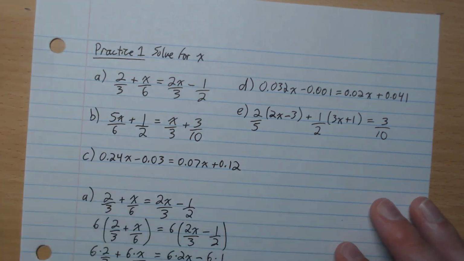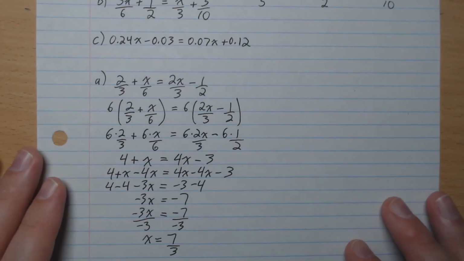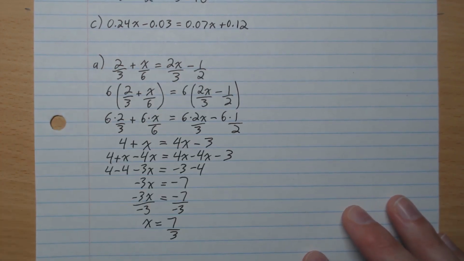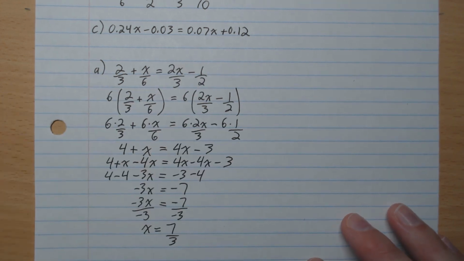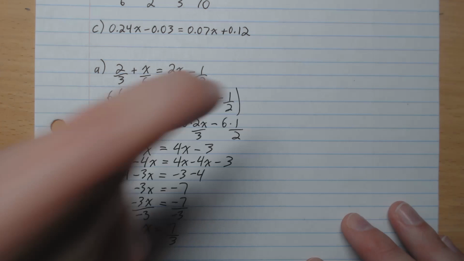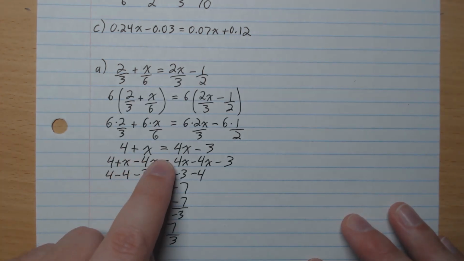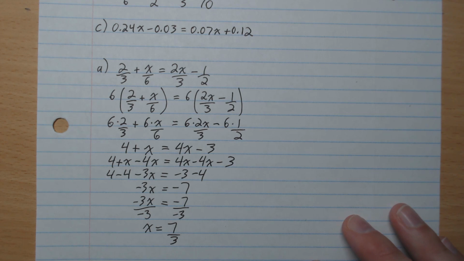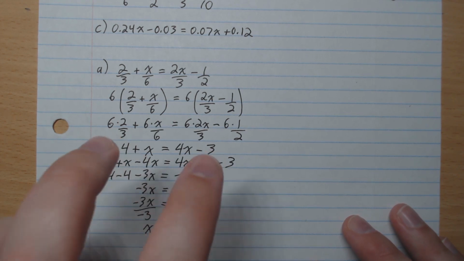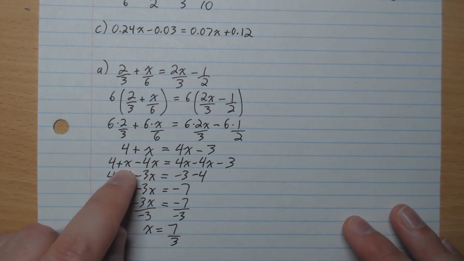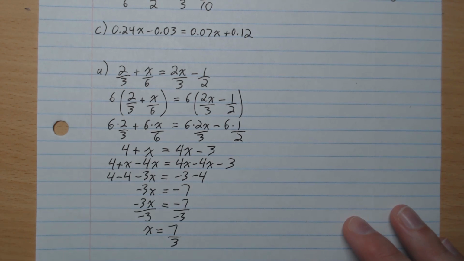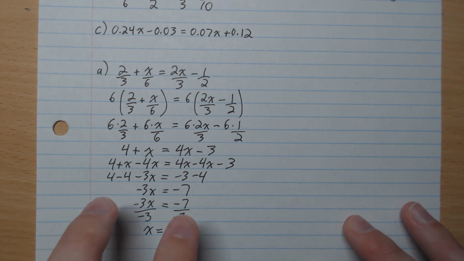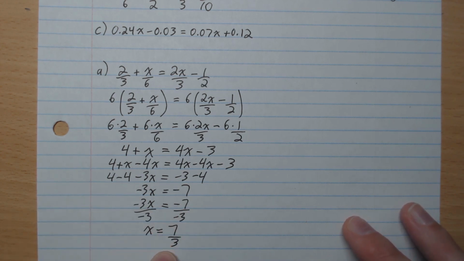Okay, A. Here we are like that. Lowest common multiple for the denominators is 6. So we're going to go times 6 to both sides like that. Distribute the 6 for both sides. And then that becomes 4 plus x equals 4x minus 3 as such. We're going to go minus 4x to both sides so that we have x minus 4x on the left, which gives negative 3x. We're going to go minus 4 to both sides so that the x's are on their own. So negative 3x equals negative 7. Divide by negative 3 on both sides. x equals 7 over 3.